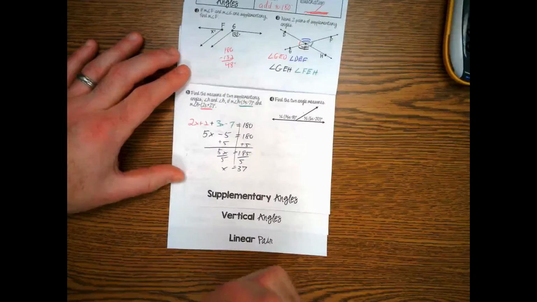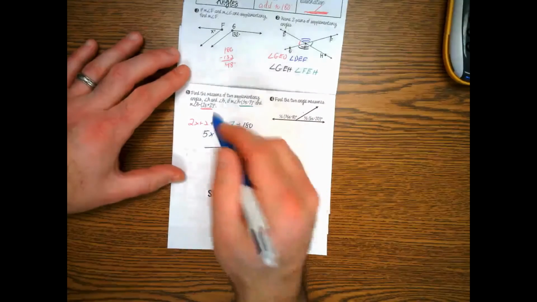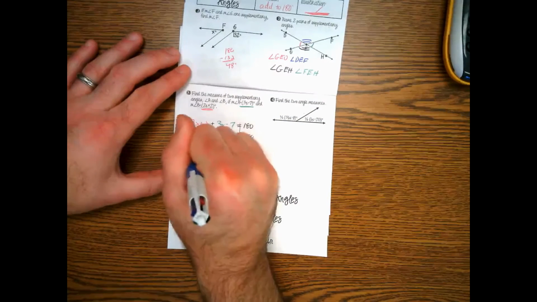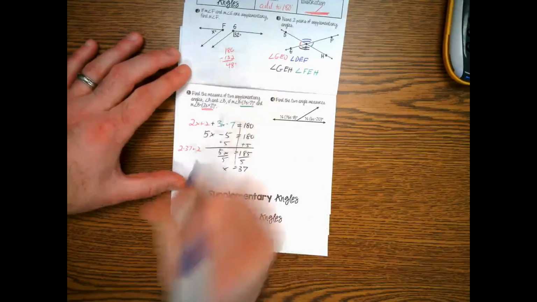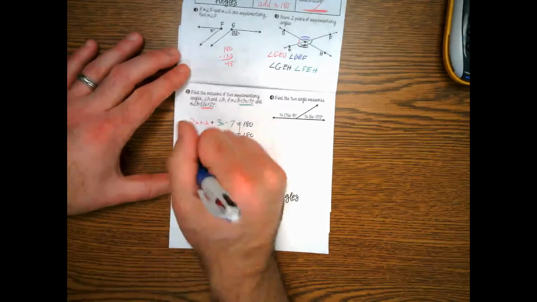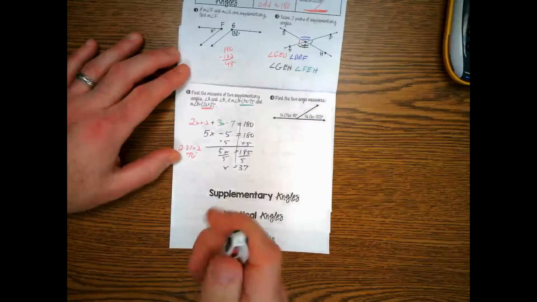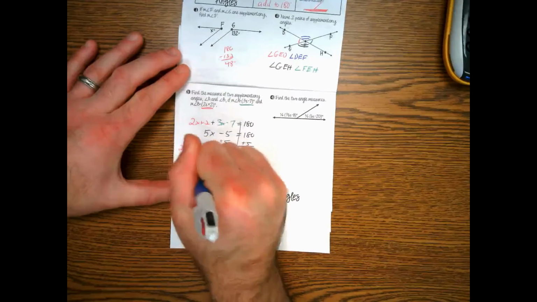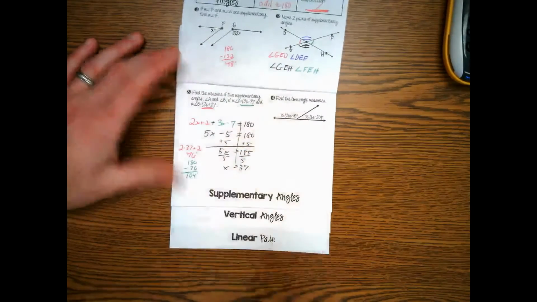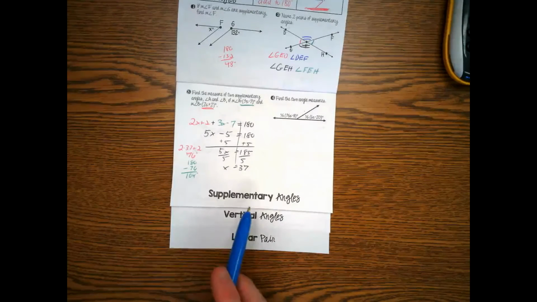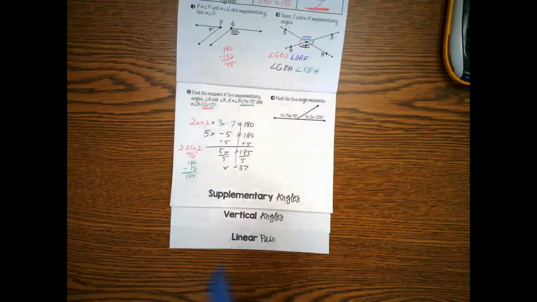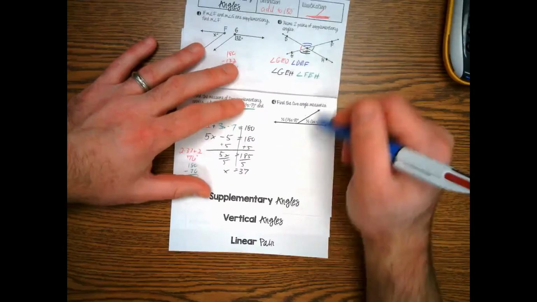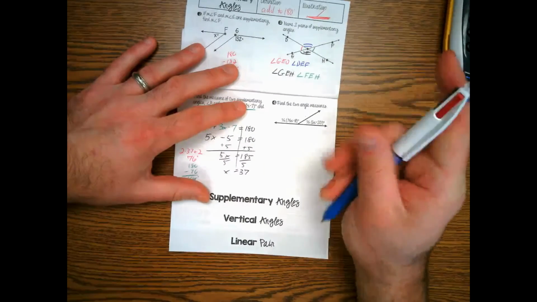Right, so that means that to find the measures of these angles, we would take 37 and plug it in for x. So 2 times 37 plus 2, that's 74 plus 2, that's 76, which means the other angle would be 180 minus 76, which is 104 degrees. Okay, so make sure you read the question. Are you finding the value of x or finding the measure of angles? Okay, over here, find the two angle measures. So we actually want the angle measure, not just what x is equal to.